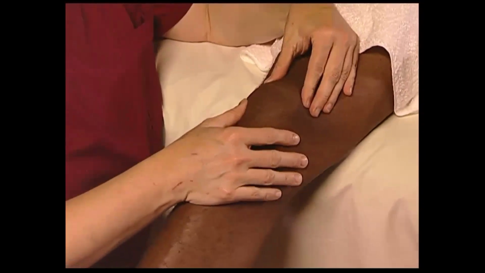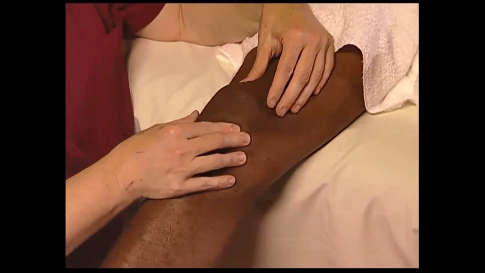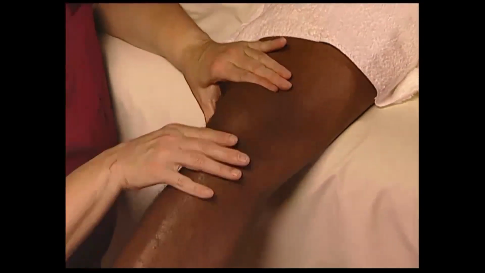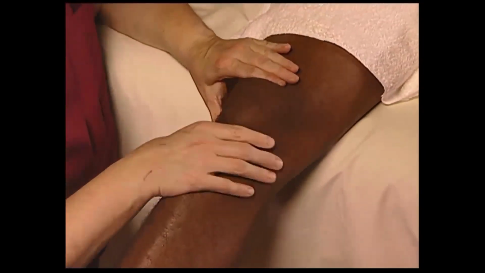Another area for range of motion that is often forgotten is to make sure that the patella moves easily. The seated position is effective, as is the supine position.